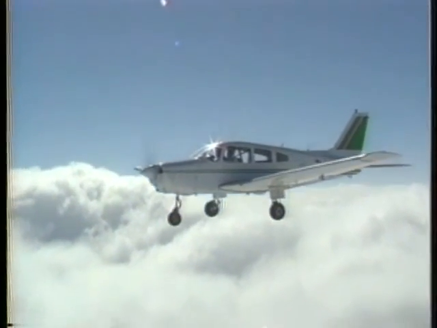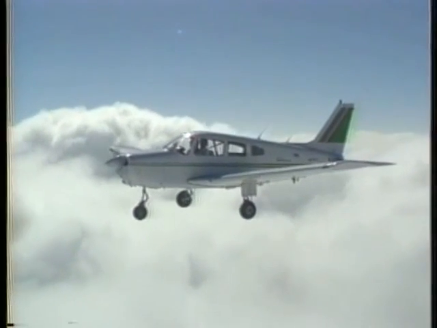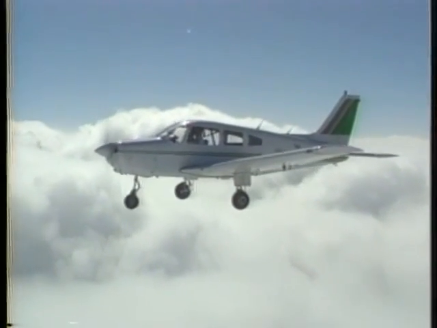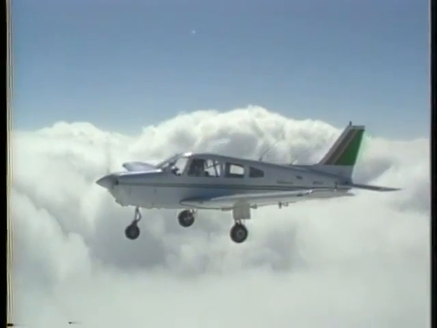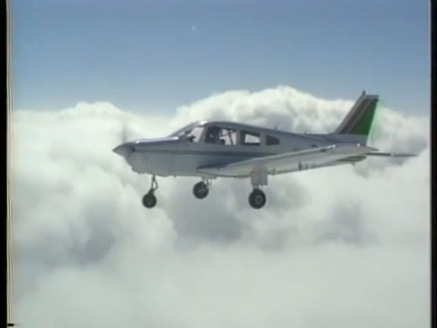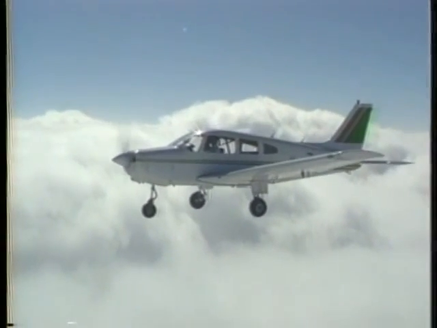And instrument interpretation are the foundation upon which all instrument flying is based. Mastering these skills will enable you to efficiently operate in the IFR environment.